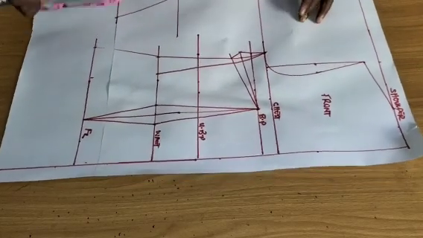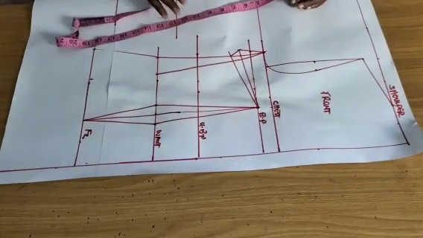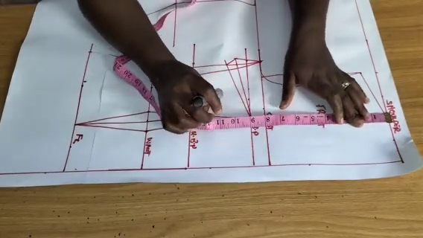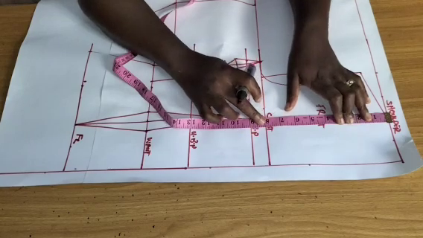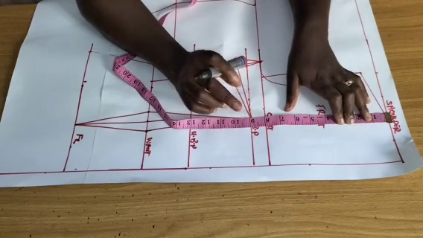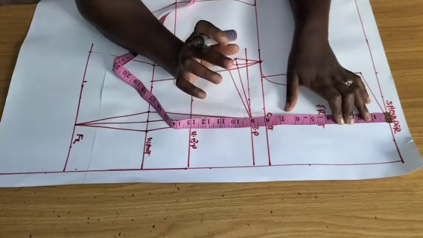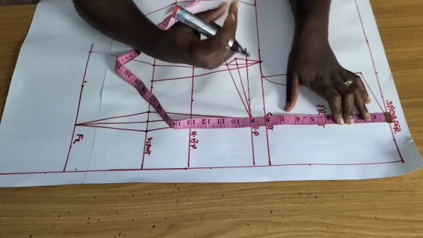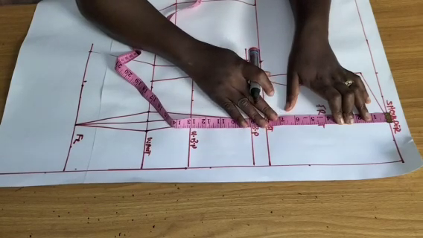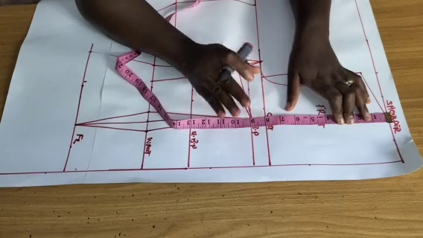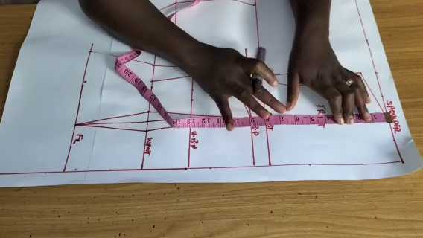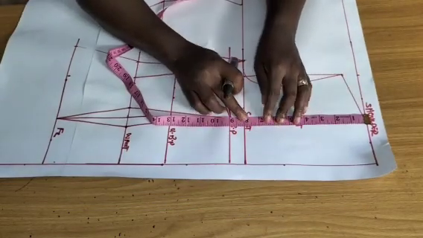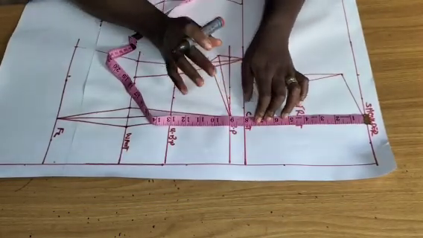So now, this is how you are going to go about the drafting. First, I'll be showing you how I got these lines. I'm working with a bust of 34 inches. To get your chest line, you use your bust circumference divided by 6 plus 1.5. For me, the bust circumference is 34 inches, divided by 6 plus 1.5 gave me 7 inches. Because of this shoulder drop of 1 inch, I added 1 to 7. That is how I got 8 inches as my chest line.